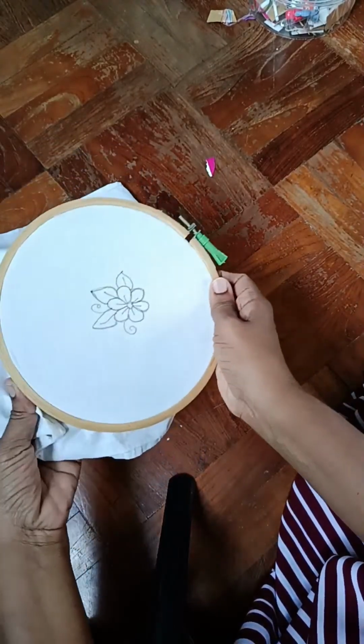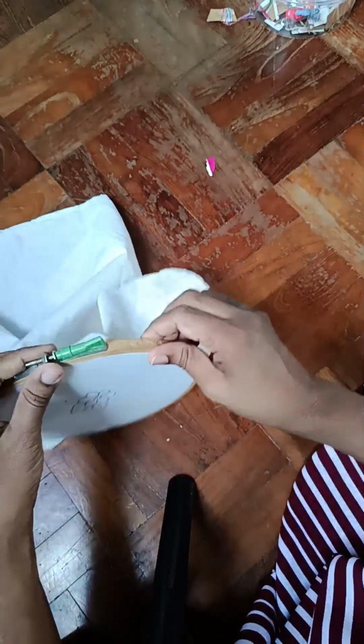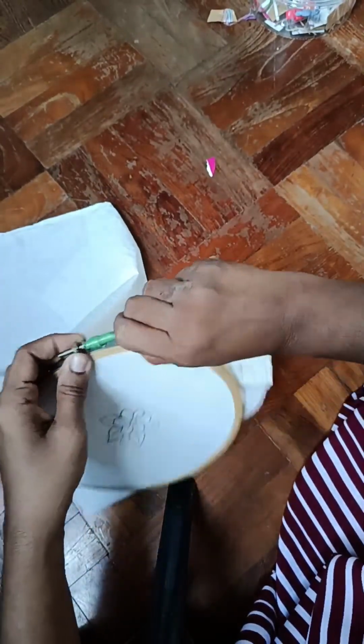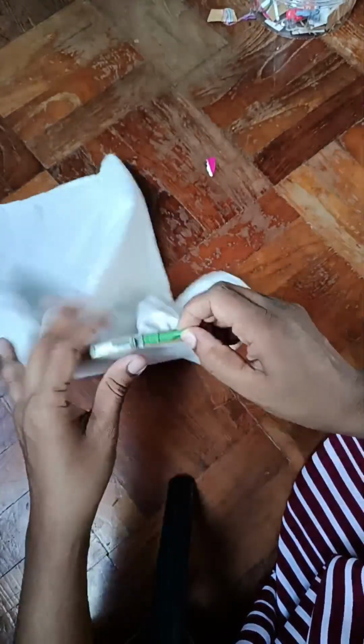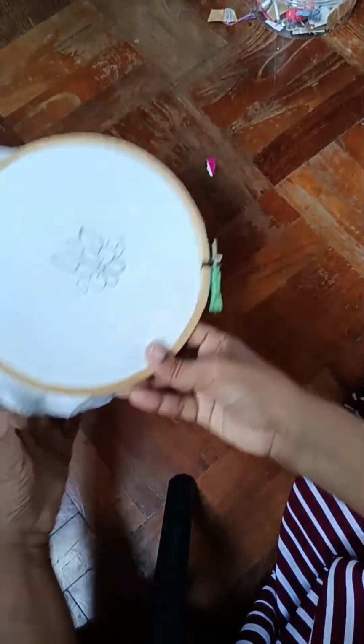Make it a little tight, and using the screw we should fix it. So this is the method.